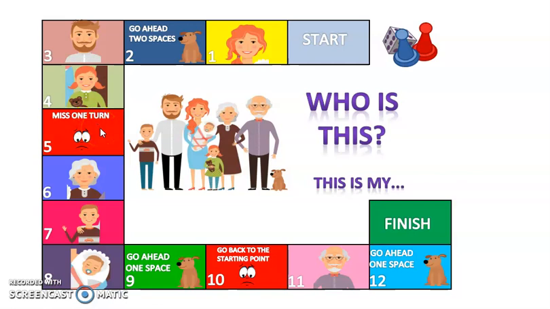This is how you play with your students of higher levels. Each group will be assigned a color game piece like this, and each team will roll the dice once. The group who gets the higher number will start the game. The second highest number will go second, and so on.